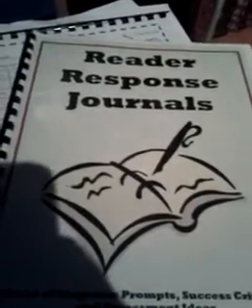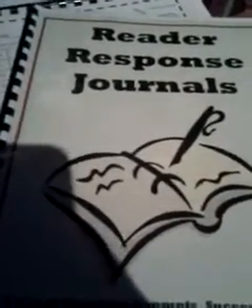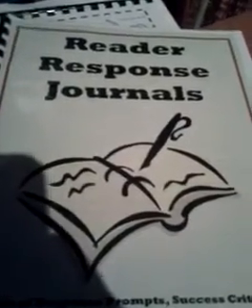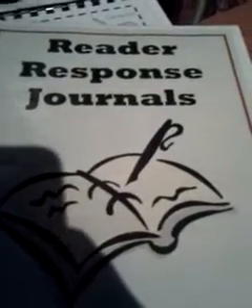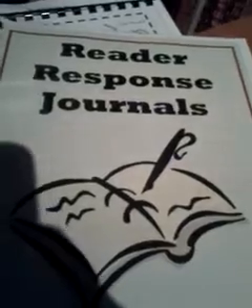I wanted to share with you a resource that I'll be using this year to help my children during their reading, when we're going over the different elements of reading, and to engage them in critical thinking. This resource is synonymous to the reading response cards that I talked about in a previous video. However, these response prompts are more specific towards different elements of reading.